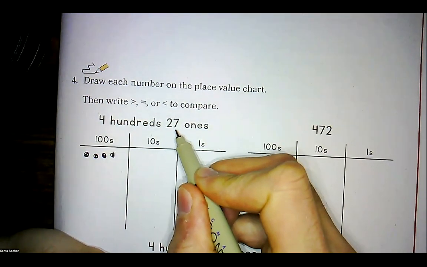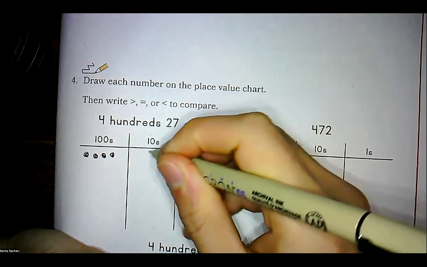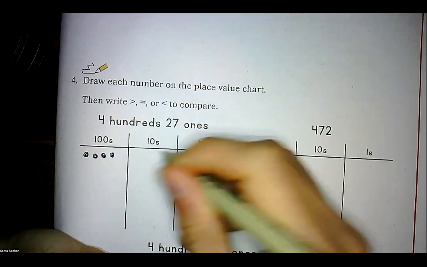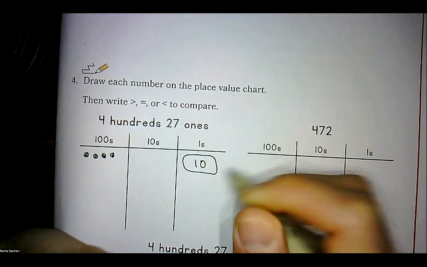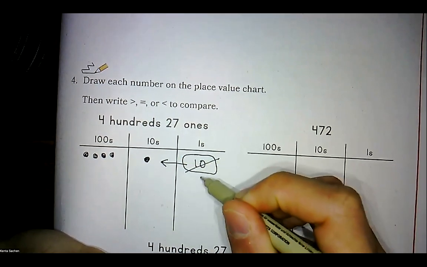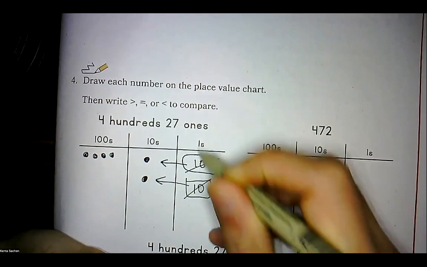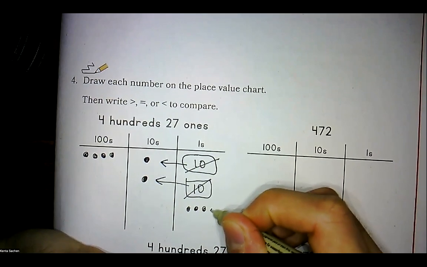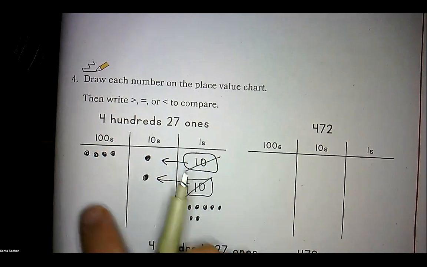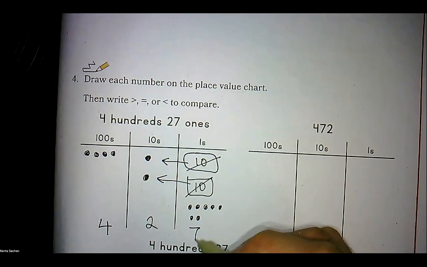Now, remember, when there's 27 ones, you could draw 27 ones. But remember, when there's more than 10, we're going to take 10 of them and make it into a 10. So I'm going to take 10 of my ones and make a 10. Another 10 of my ones and make another 10. And then I have 7 more ones left over. So the actual number here is 427.